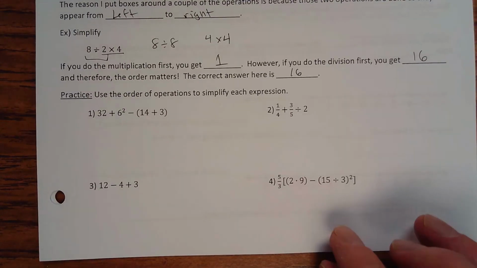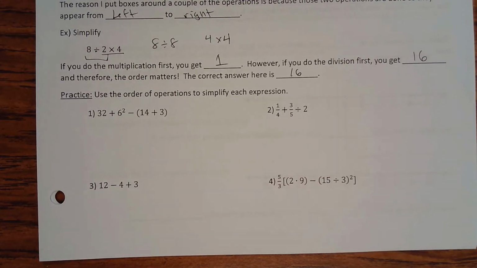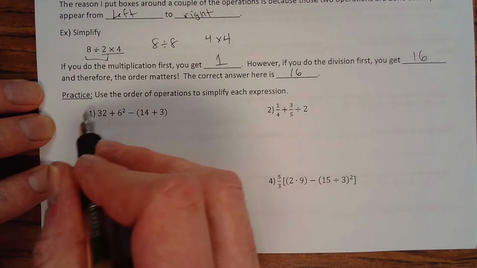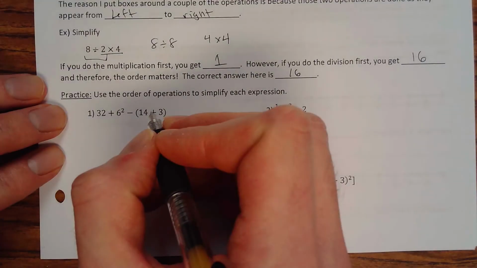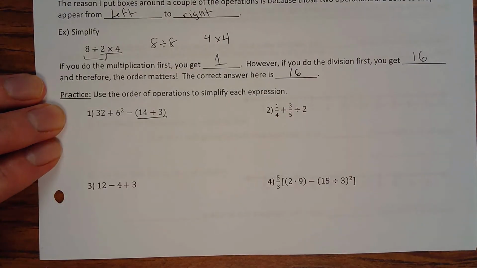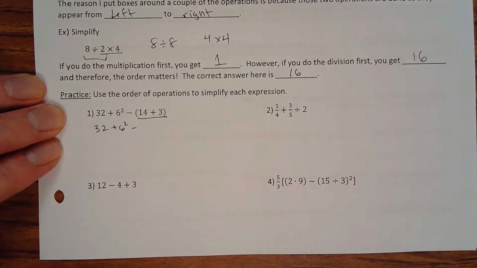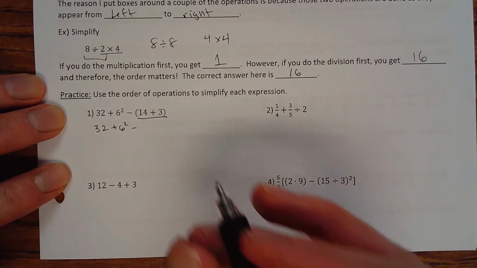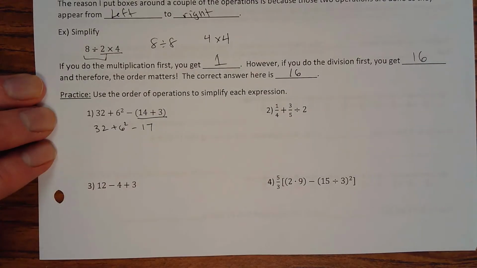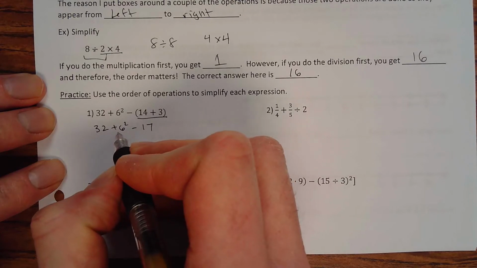So some examples down here below. Look for parentheses first. What parentheses do you see? I see parentheses here. I'm going to rewrite everything else, don't change a thing. 14 plus 3 is 17. Now all my parentheses are gone. Are there any exponents? Yes, there are exponents, so do the exponents next.